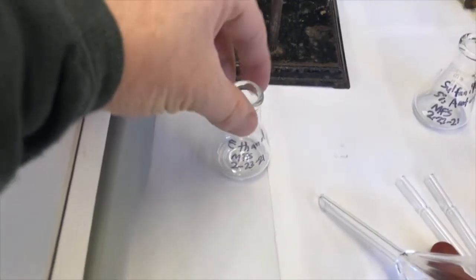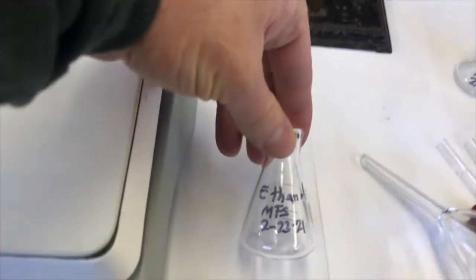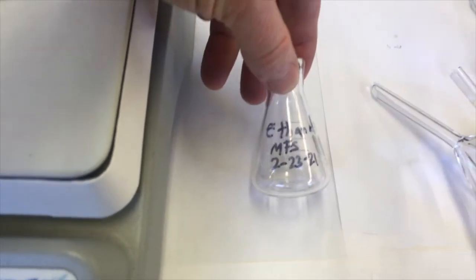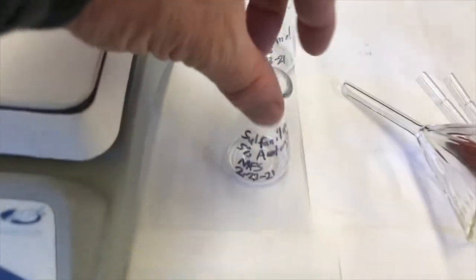I've labeled my beakers. I labeled this one ethanol and my initials and the date. It's good to label everything. Keep it straight. If there's other people in lab with you, you want to be able to say, hey, wait, that's mine. Let's not mix them up. And then this one's 95% sulfanilamide, which is the 5% acetanilide, initials and date.